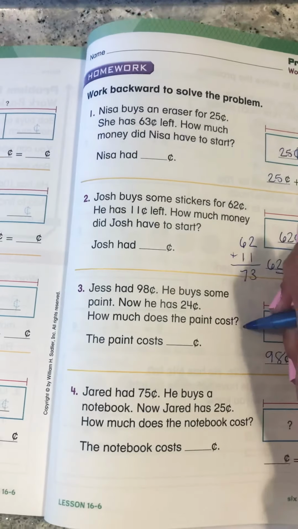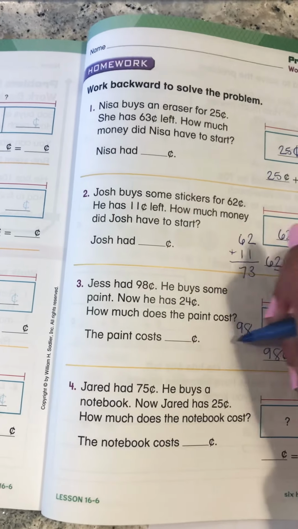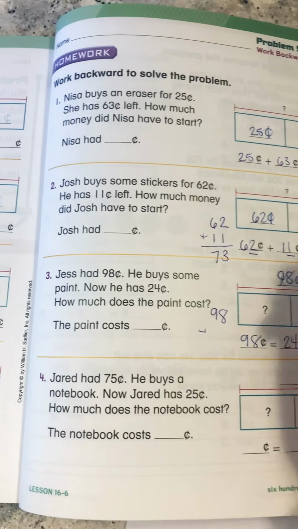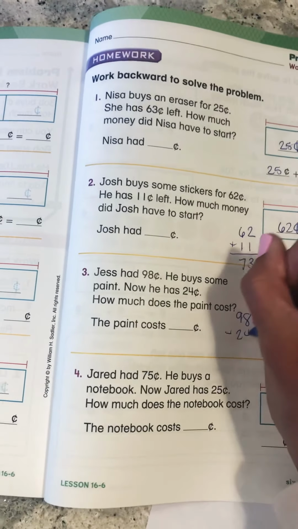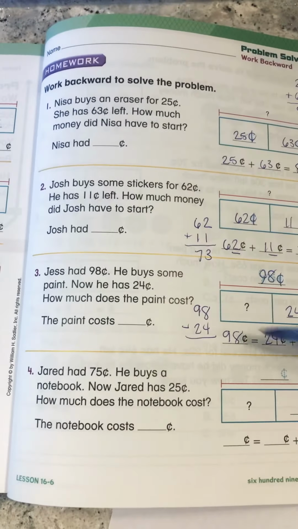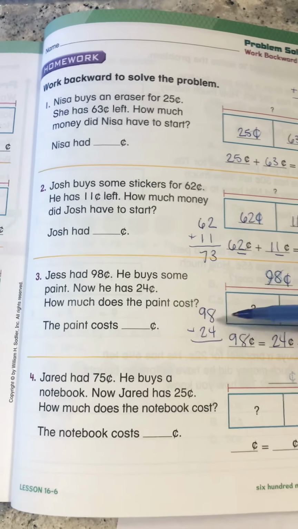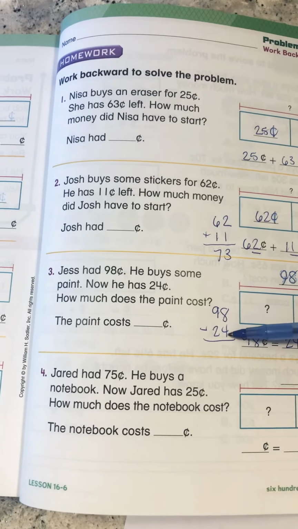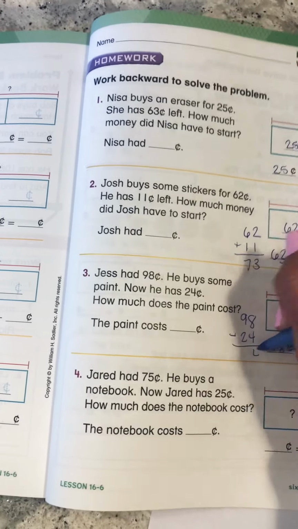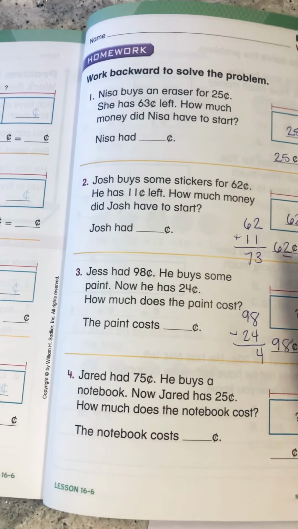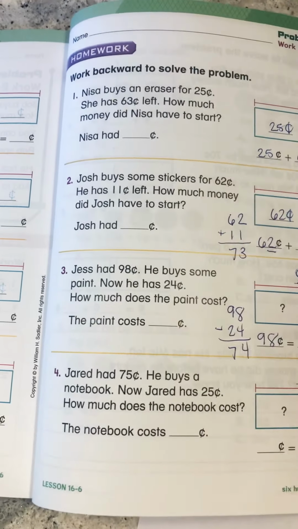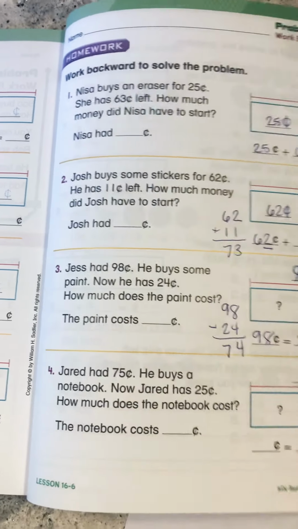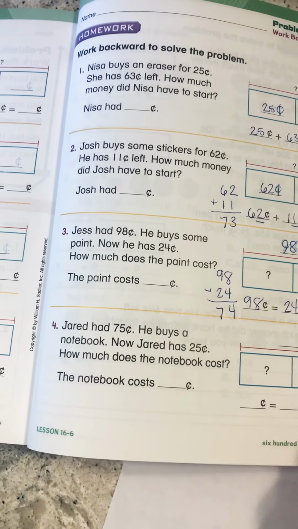So we're going to write our whole, 98, minus 24. And instead of adding straight down, we're going to subtract straight down. So 8 minus 4 is 4. 9 minus 2 is 7. So our missing part was 74 cents.